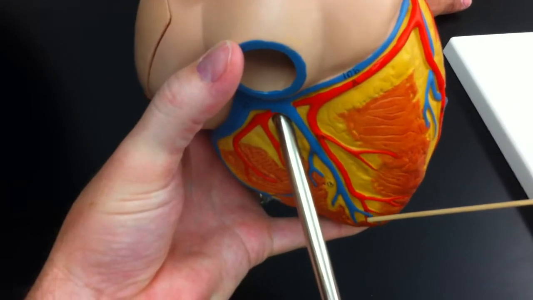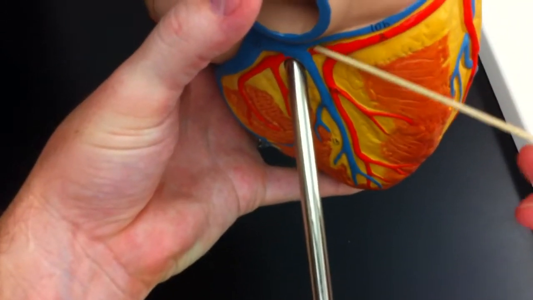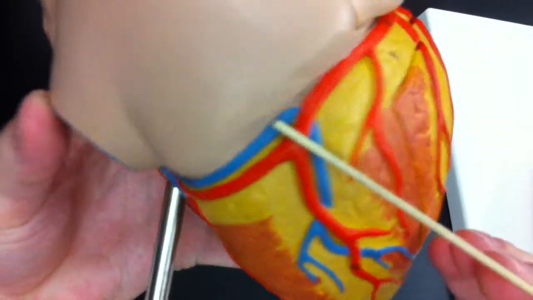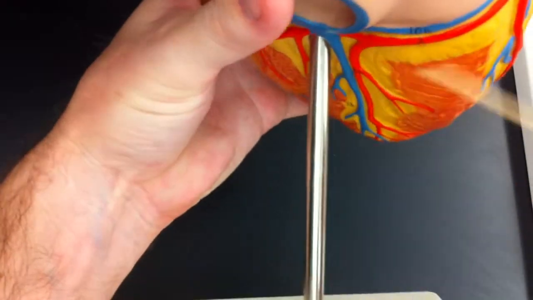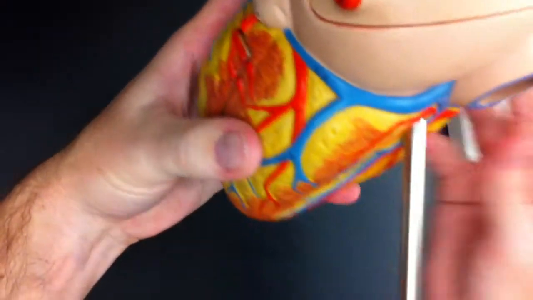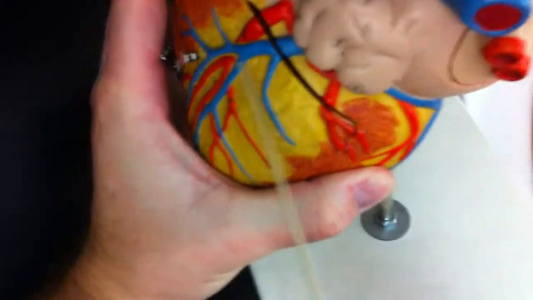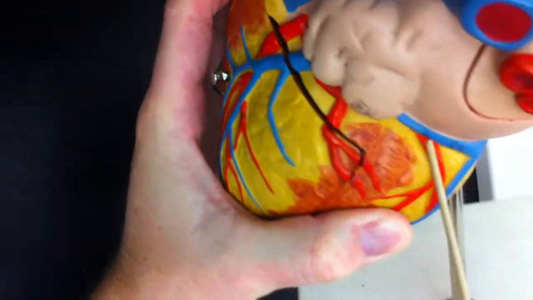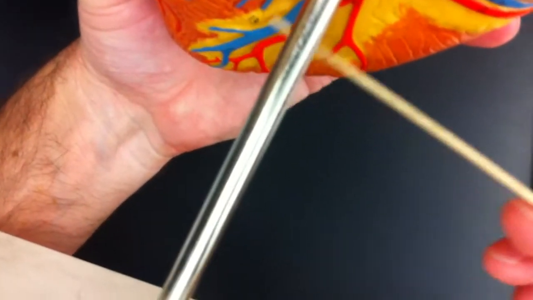As far as the veins are concerned, we have the small cardiac vein. You can see this small one right here. So it started right here, small cardiac vein. We have the great cardiac vein, so it's starting actually from the front, great cardiac vein. It's coming around this way. And then you have the middle cardiac vein right here.